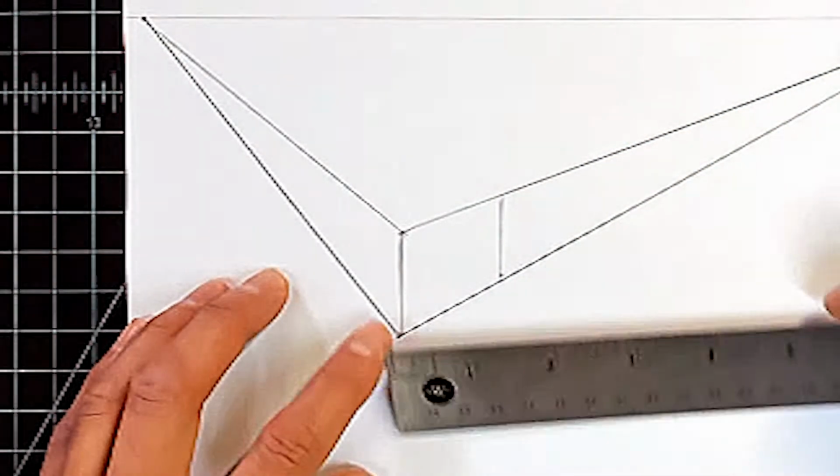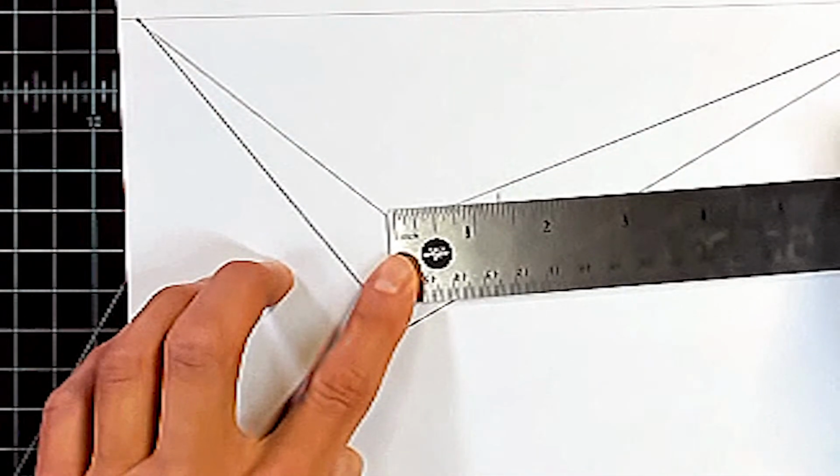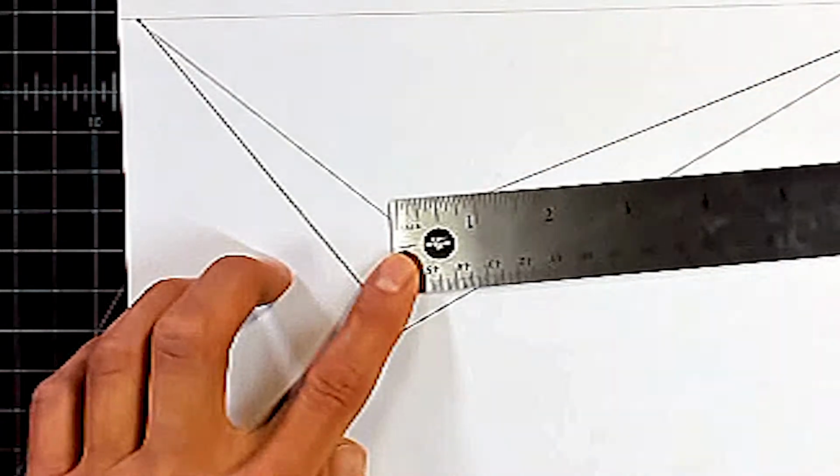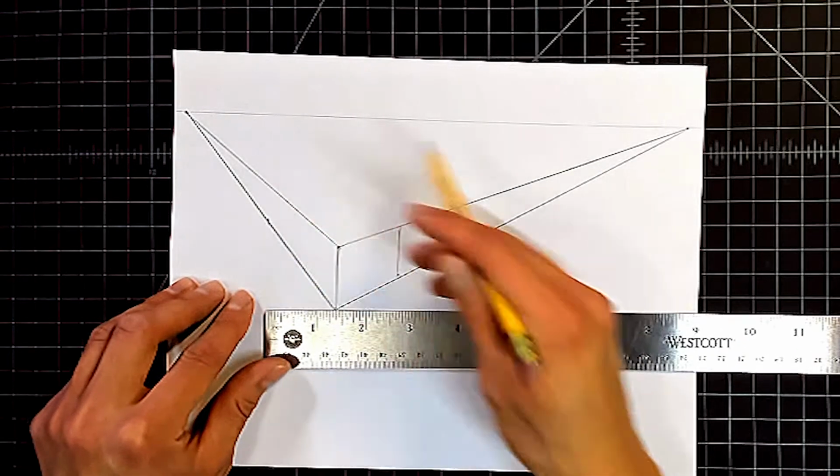What you could do is you would go on the top of that same line, make a mark at 1.5 inches. So you would do the same thing here on the left hand side.